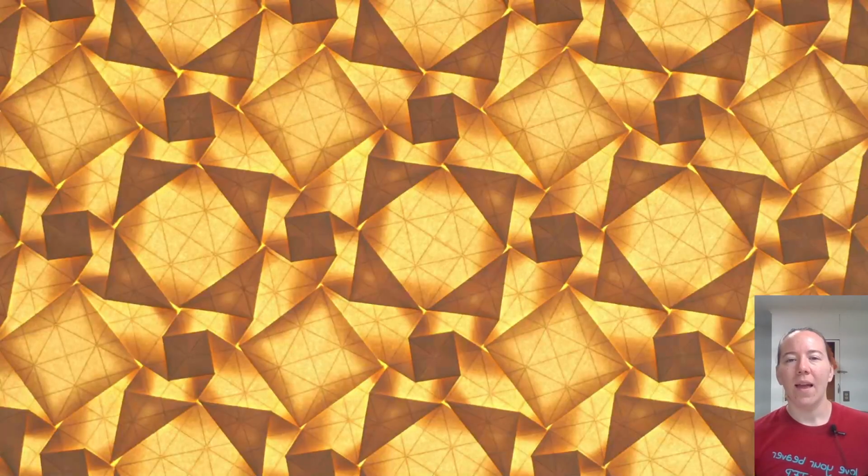Our next symmetry is the square symmetry. So in this symmetry, we have 2 distinct positions of 4-fold rotational symmetry, 1 position of 2-fold rotational symmetry. This is an alternating square twist pattern that I call square alchemy. And then we can use this in more complex forms.